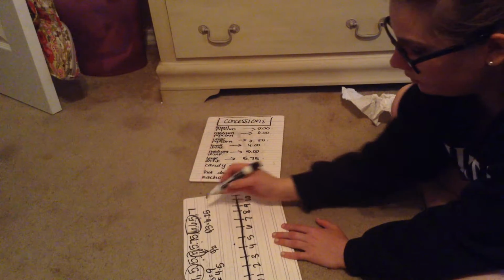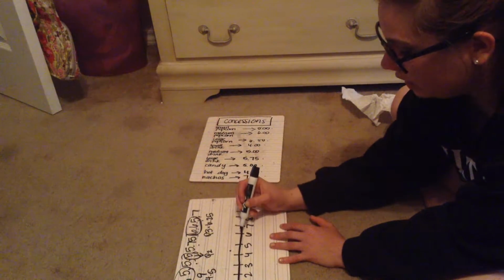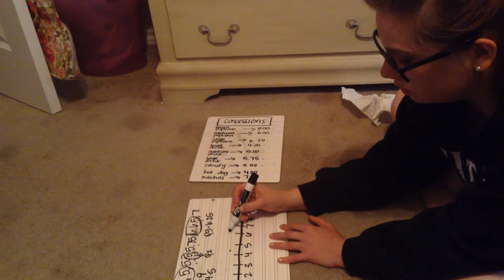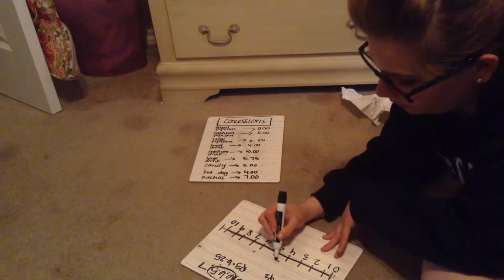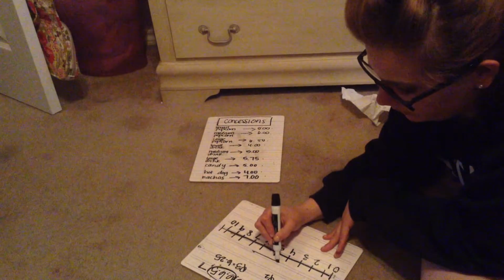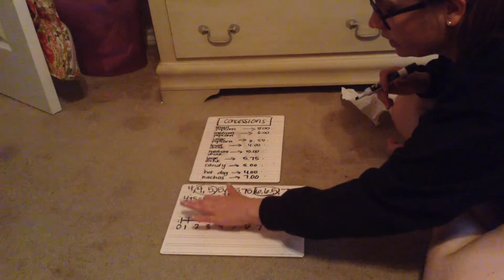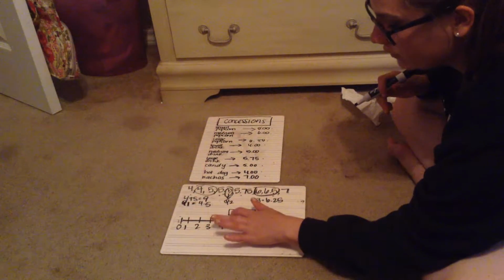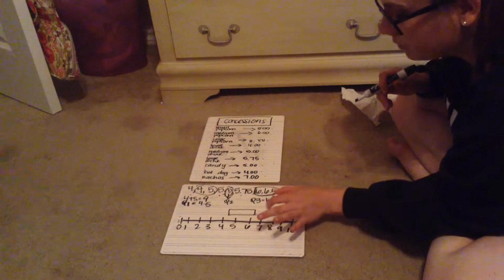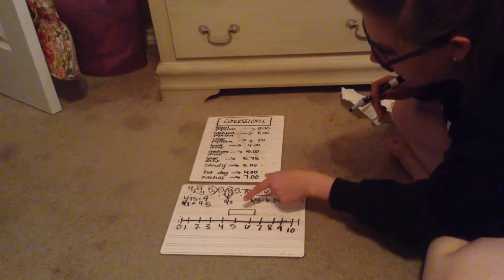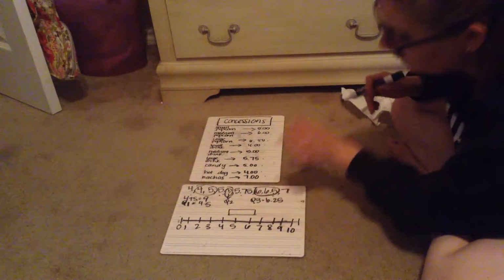And then Q3 is 6.25, and that's not quite halfway, so I'll put a little dot here. Then draw a little box between these places. Okay, so that's our box. We put the first side of our box at Q1 and the other side at Q3. So we have the 4.5 and the 6.25.